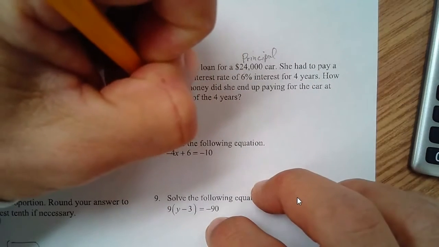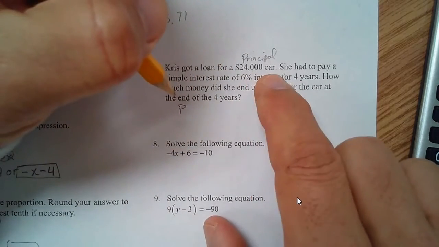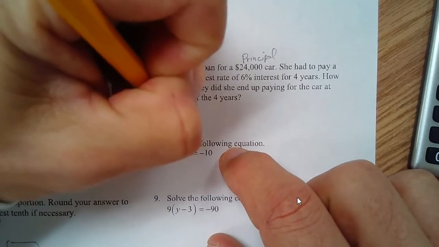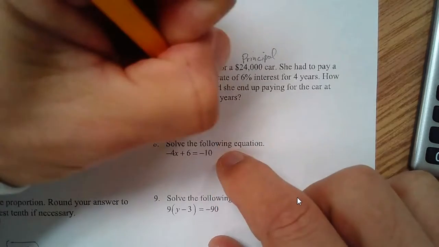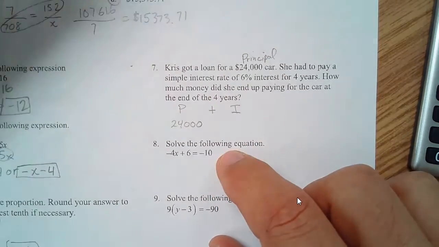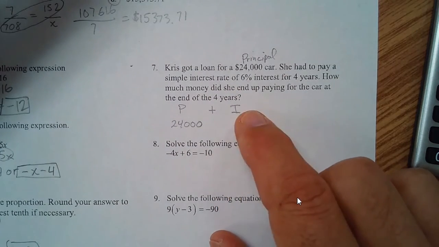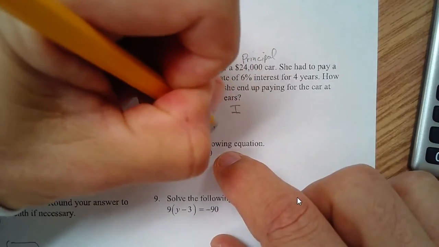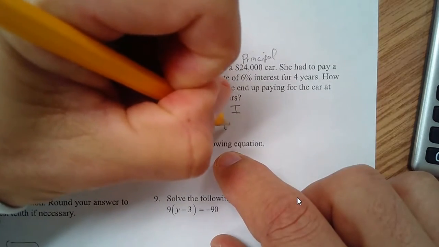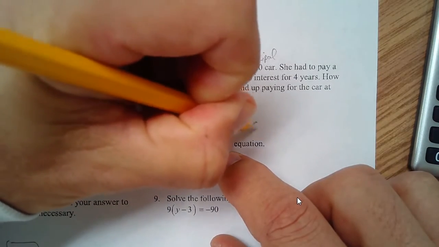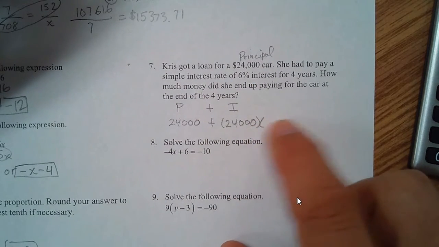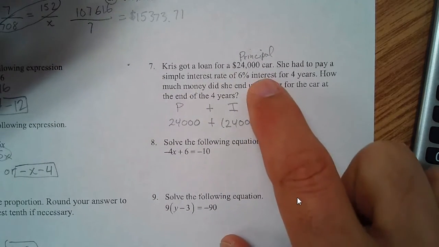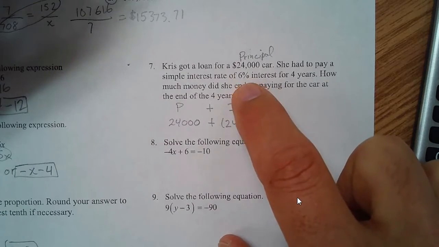So we have to pay back the principal. If you borrow $24,000, you have to pay back the $24,000. So you have to pay back the principal plus the interest. And the interest is calculated as the principal, again, times, so I'll put parentheses, so you're going to be multiplying all these together, times the interest rate, which is 6%, but that needs to be written as a decimal.